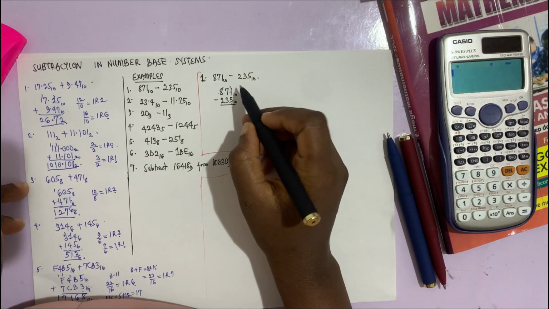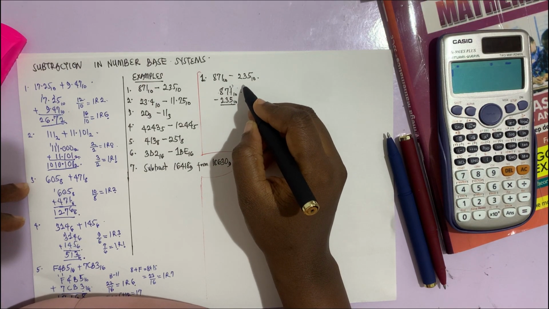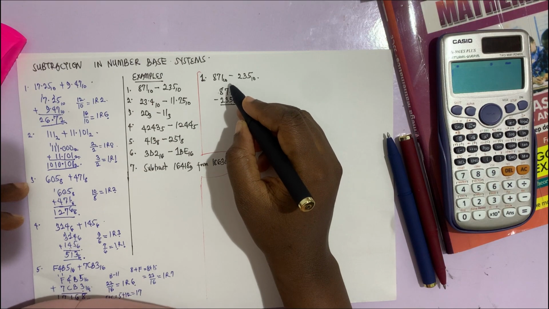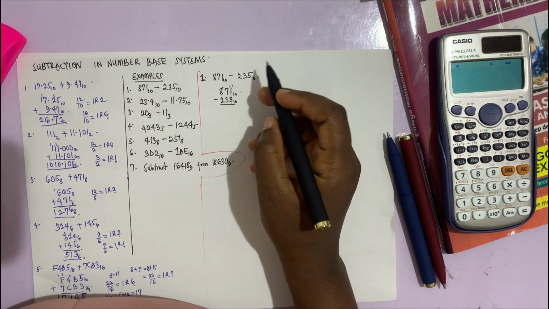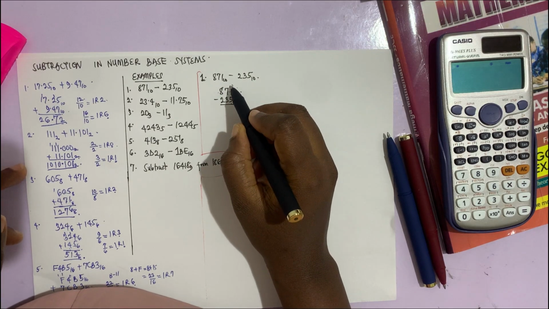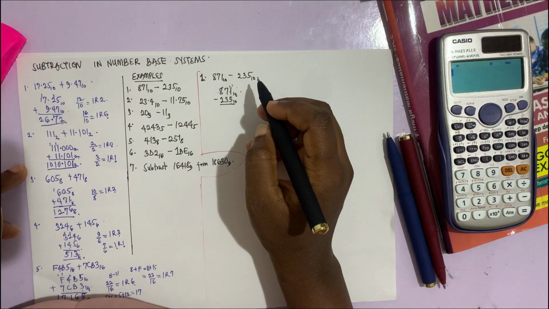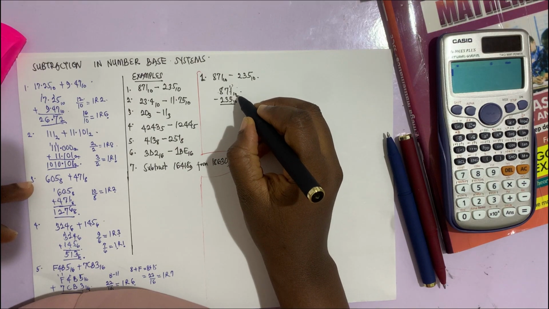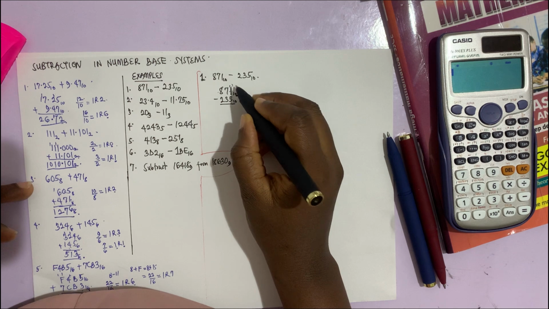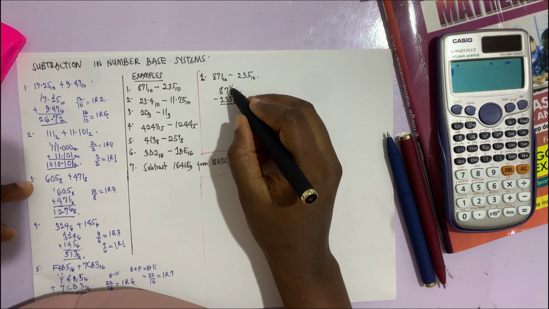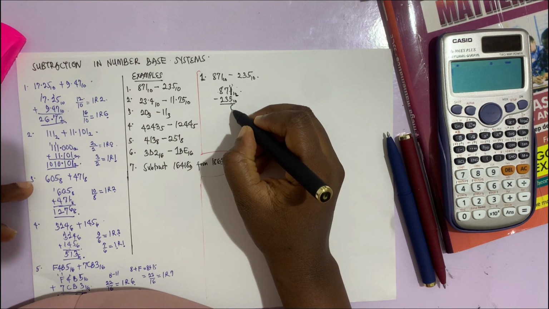So we are not actually borrowing 1, we are borrowing 10. And that is why when we say borrow 1, we say this becomes 11, right? Meanwhile, 1 plus 1 is 2 and not 11. So in the real sense, what we are borrowing is 10, the base. So we are borrowing the base 10 and adding it to the existing number here. So we borrow base 10, add it to 1, that will give us 10 plus 1, 11. So 11 minus 5 will give us 6.